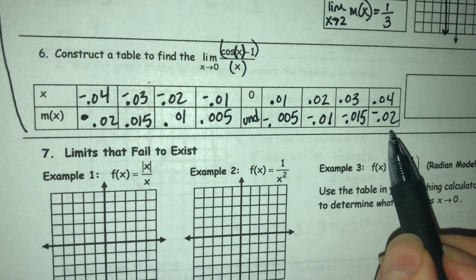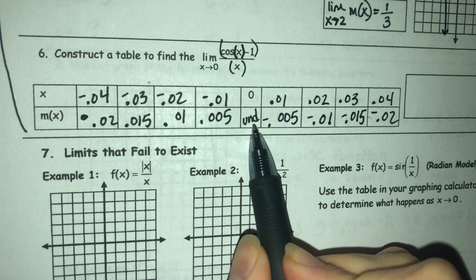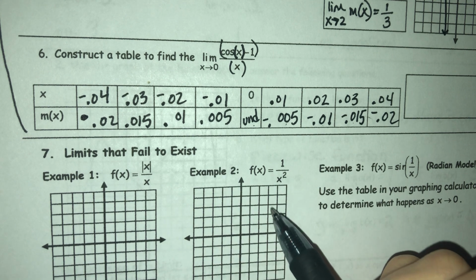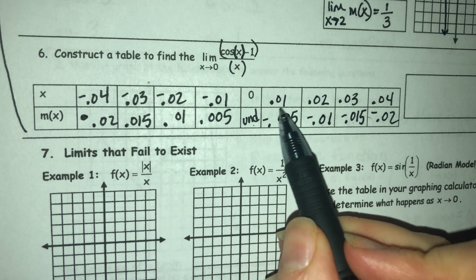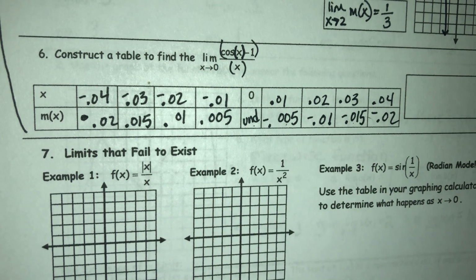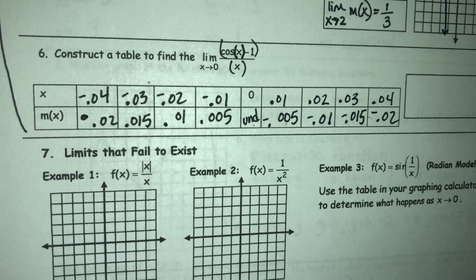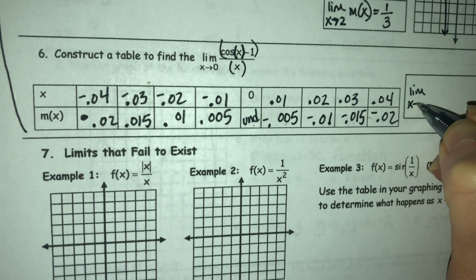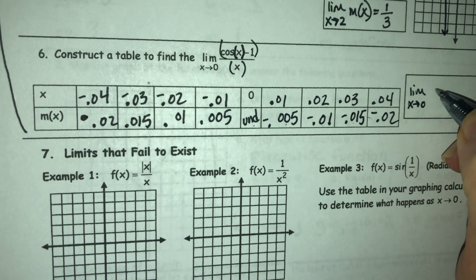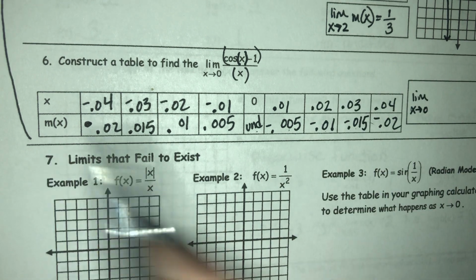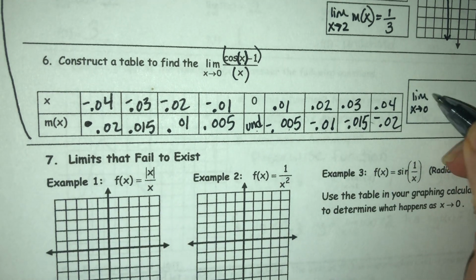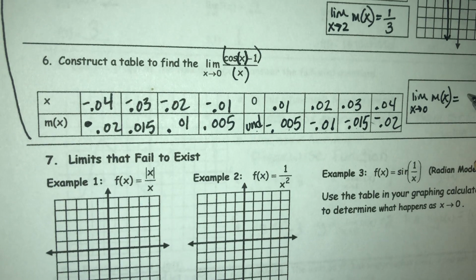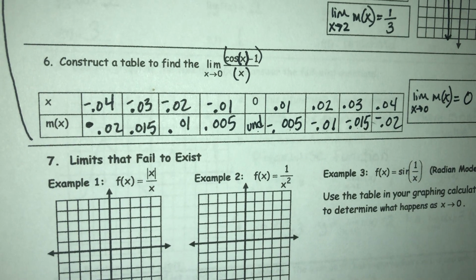It looks like the numbers are getting closer to 0 to me, because here I only had one 0 and here I've added another one. I bet if I typed in 0.001 and put that in for x, I would be even closer to 0 with my y values than I am right here. So the limit as x approaches 0 of m of x is equal to 0. Okay.